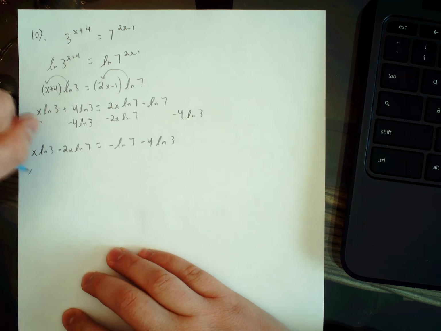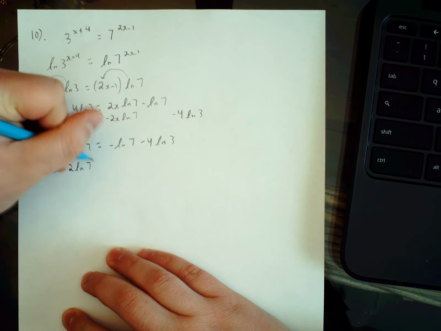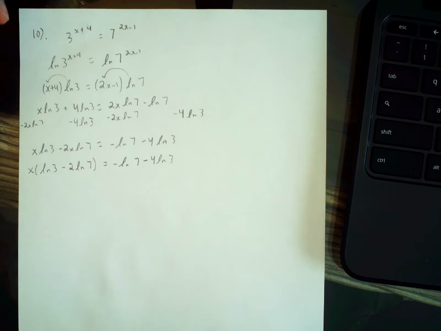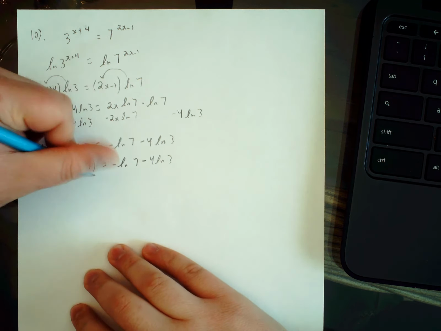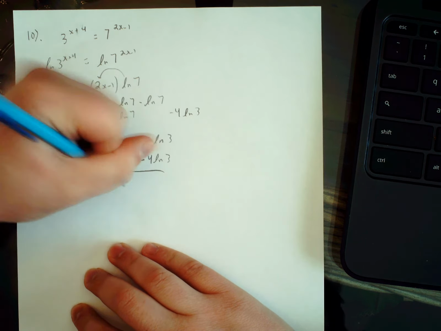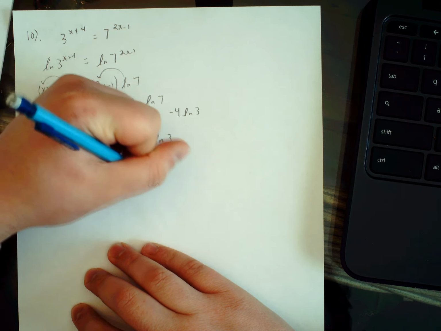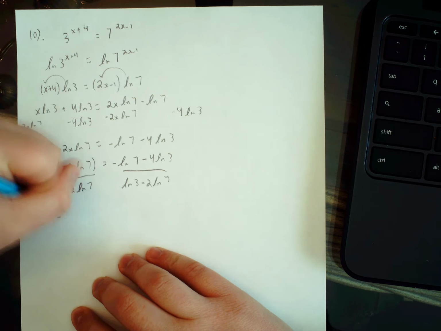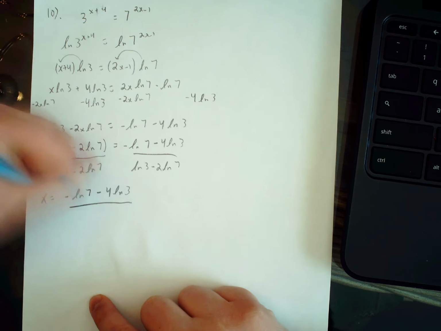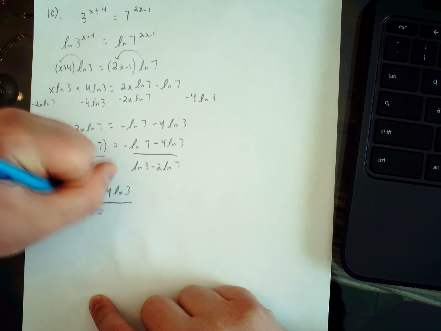Now we're going to factor out the x on both sides. So we're going to have x times (ln 3 minus 2 ln 7) equals negative ln 7 minus 4 ln 3. Now we're just going to finish and divide by what's in the parentheses, ln 3 minus 2 ln 7, and x should equal negative ln 7 minus 4 ln 3 all over ln 3 minus 2 ln 7.